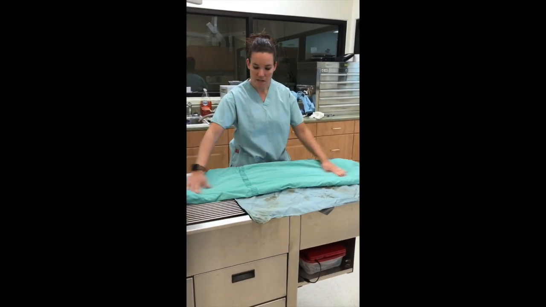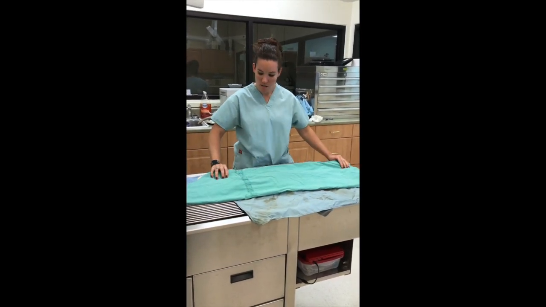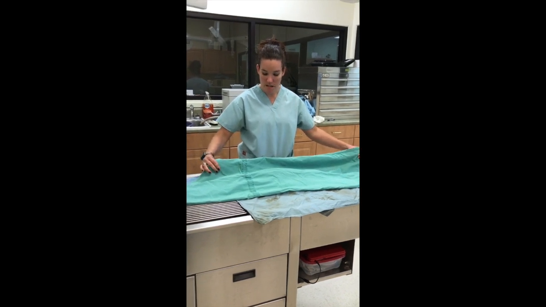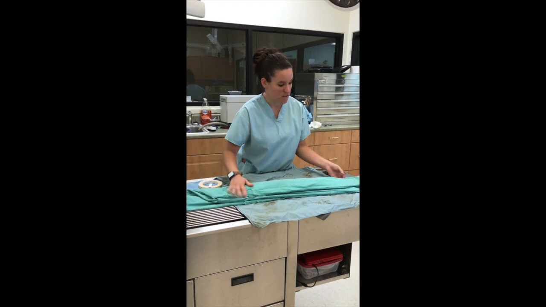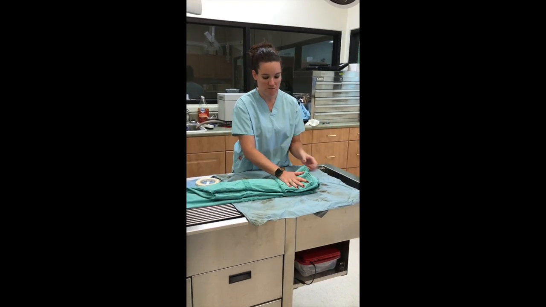Once we have it ready like this, we're going to fold the sides together to make it thinner, and then we're going to accordion fold this up.